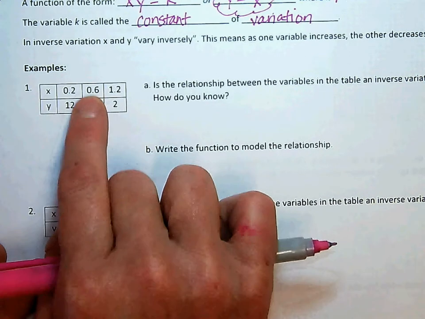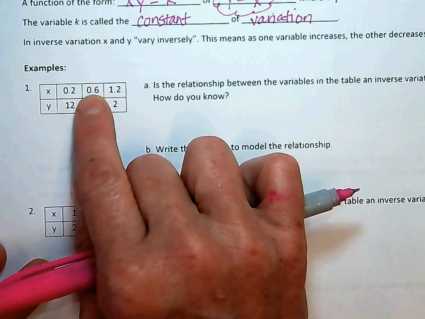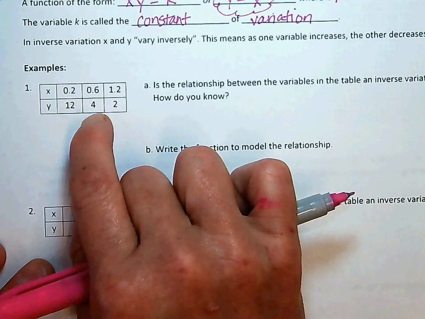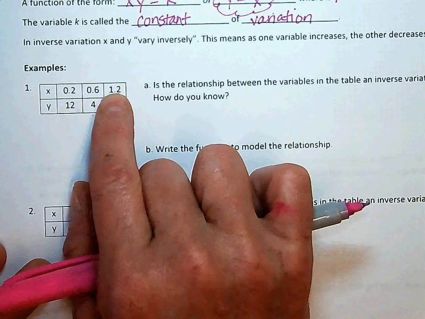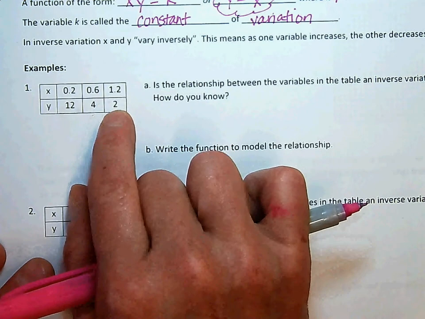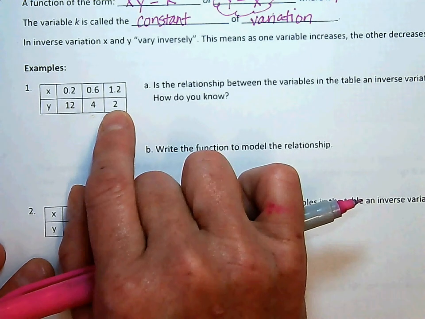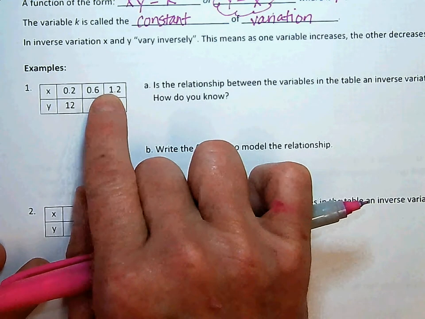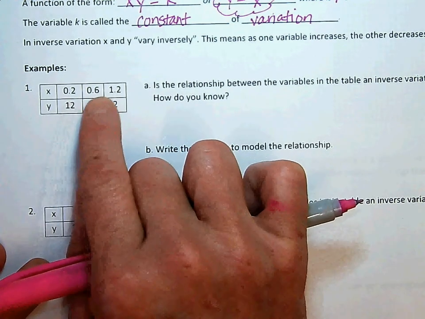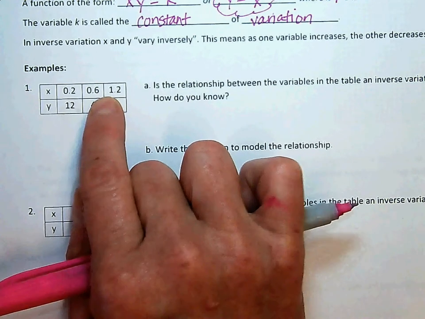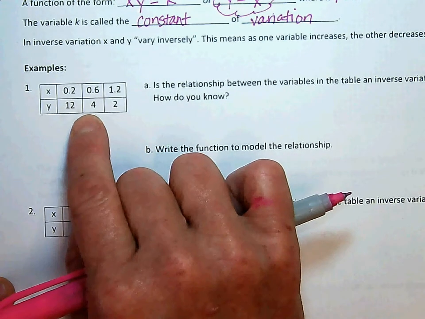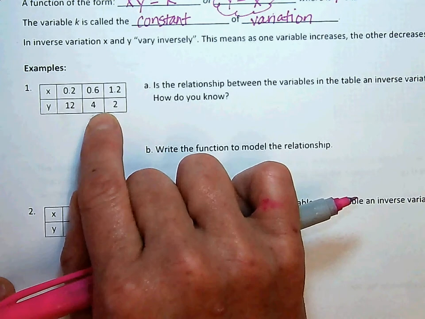In the second column, x is 0.6 and y is 4. And in the third, x is 1.2 and y is 2. So what's happening to our x's? Well, they're increasing, right? And what's happening with our y's? They're getting smaller and smaller and smaller.